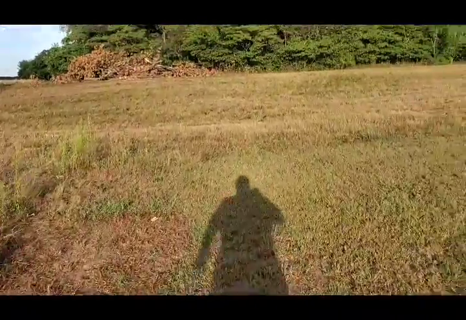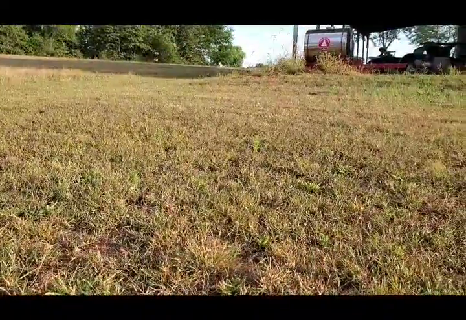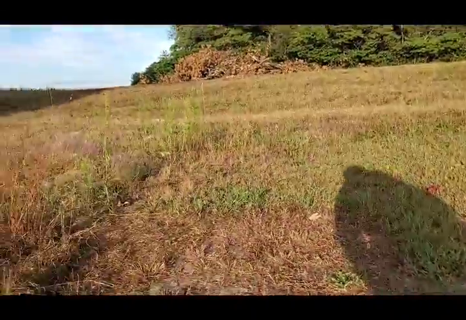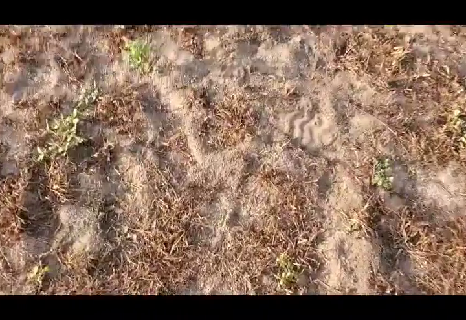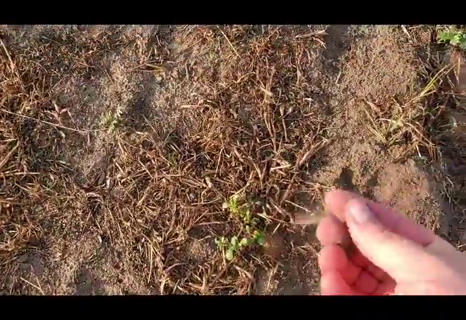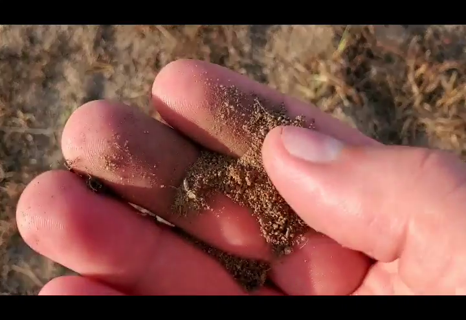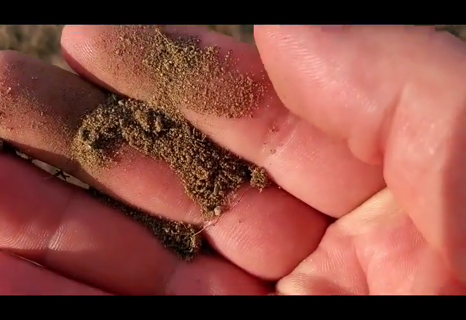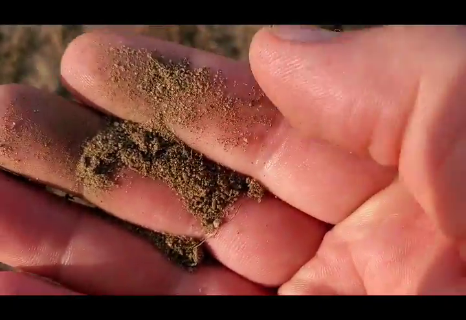So let's take a look at this. This is still part of the hill, and you can see there's a little ridge there, but as we look down, it's very, very sandy, okay? And you can actually see the individual sand grains in my hand. Those are the light tan. The rest of the stuff is silt and clay.